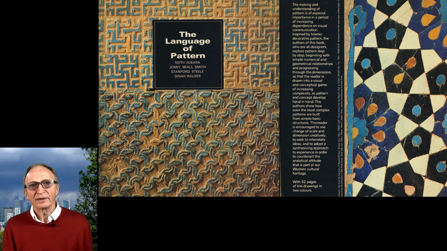As students, they had learned to regard pattern as superficial decoration of form and as form dictated by function. But in the body of their book, they examine the use of numbers and mathematical systems in design.